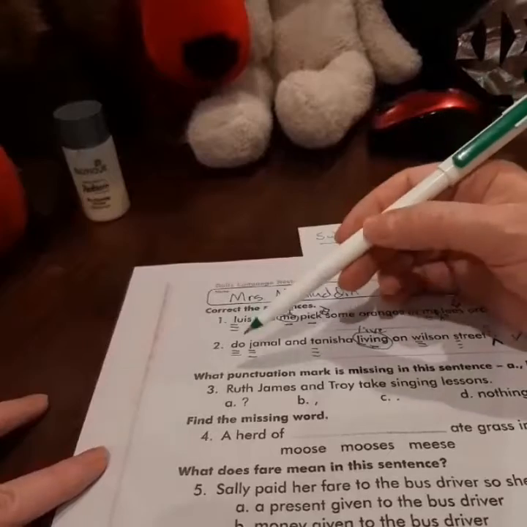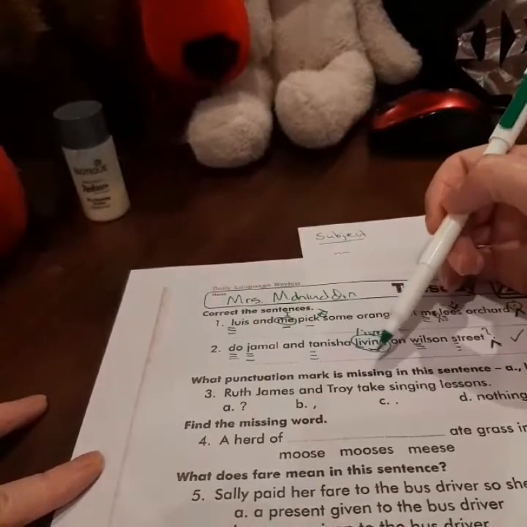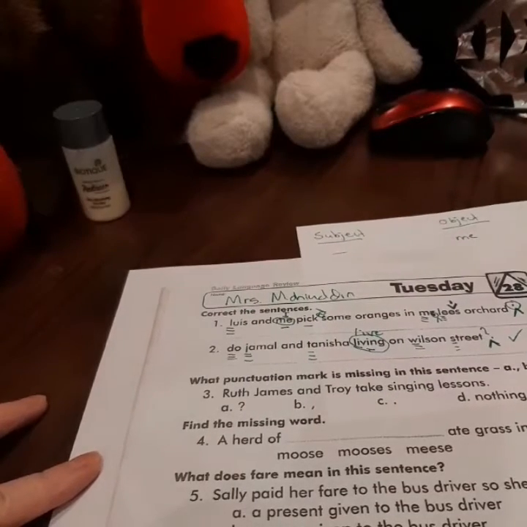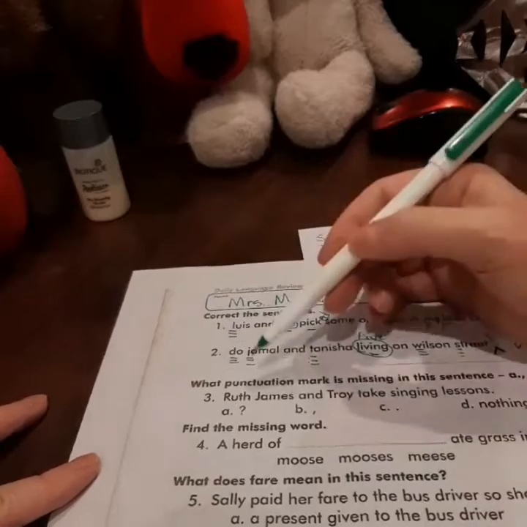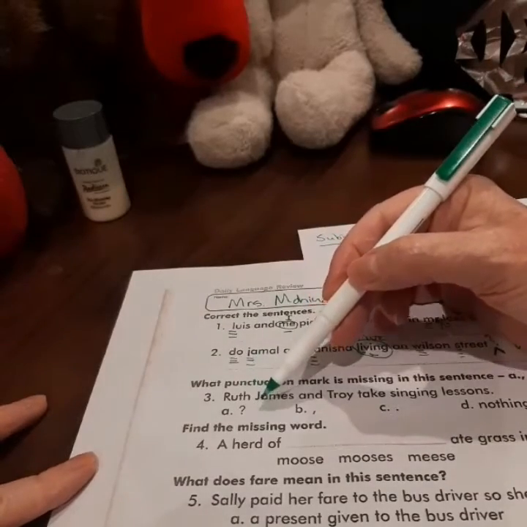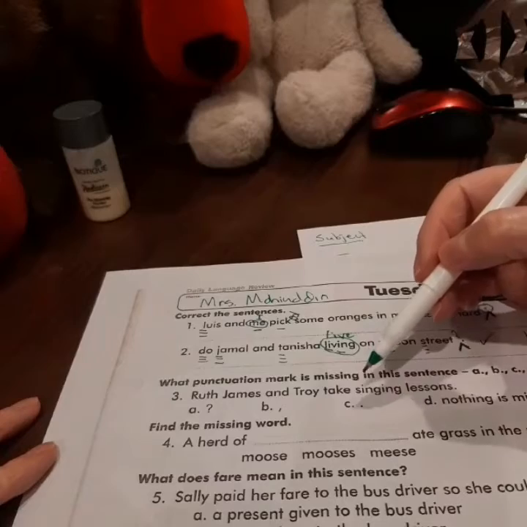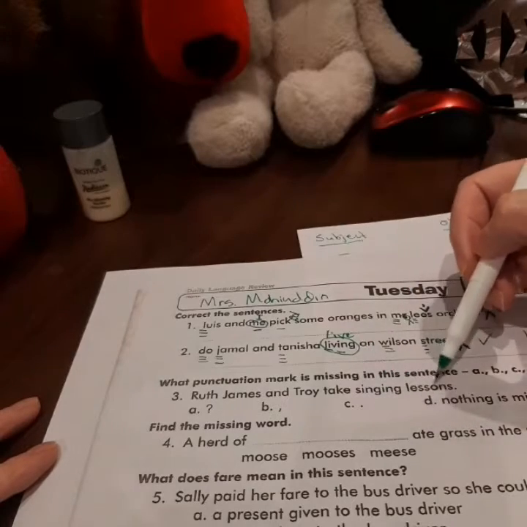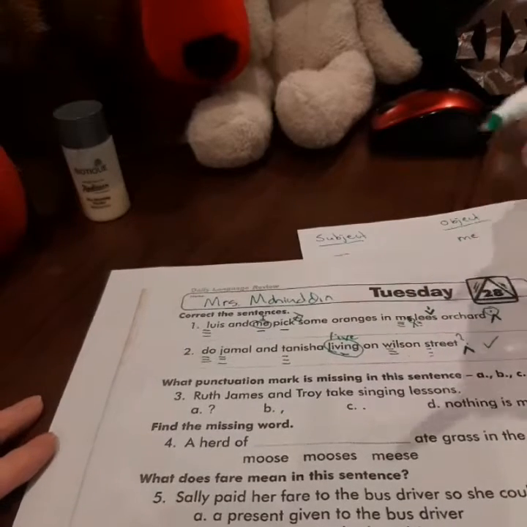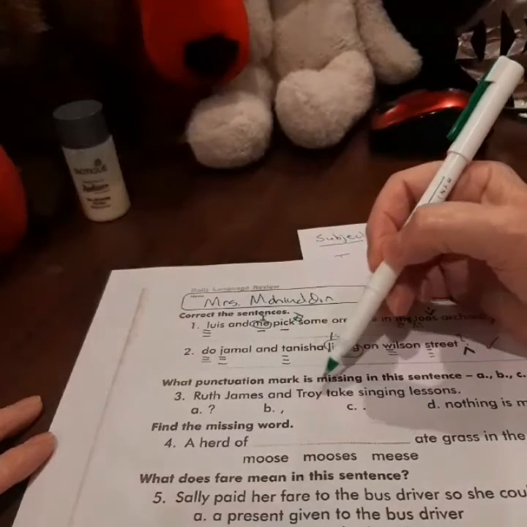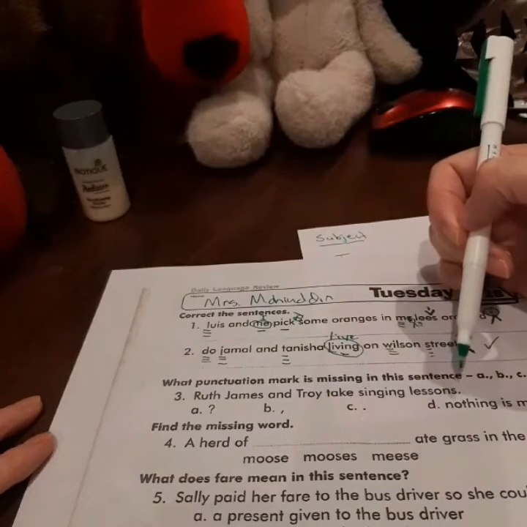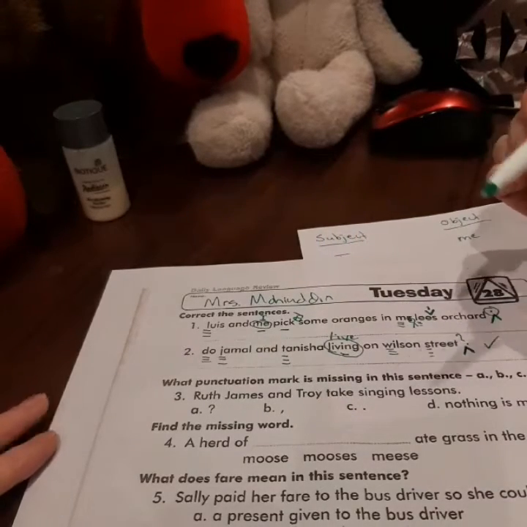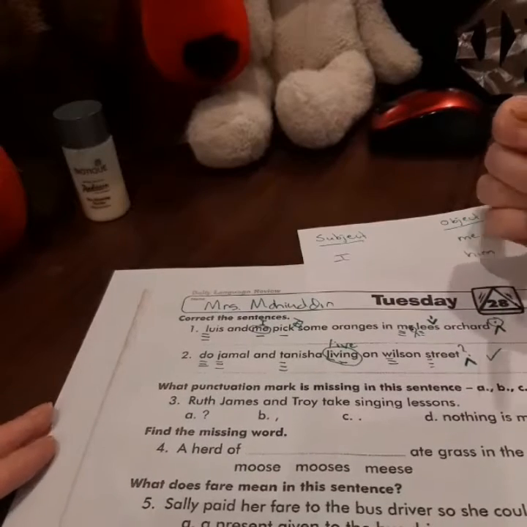Let's finish our daily language review. Number 2. What punctuation mark is missing in the sentence? A, B, C, or D? A is a question mark, B is a comma, C is a period, and D is nothing. We have to circle one of those. Ruth, James, and Troy take singing lessons. The way I look at this sentence, there's 2 possible answers.